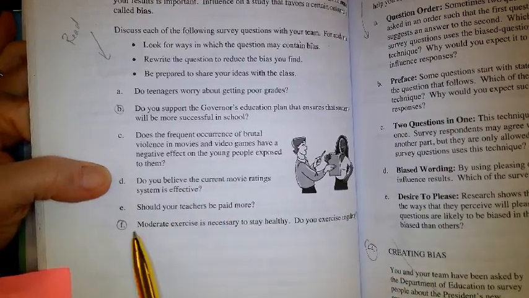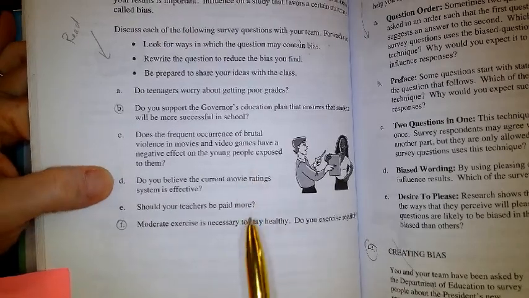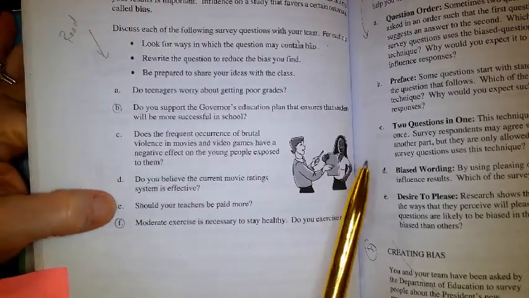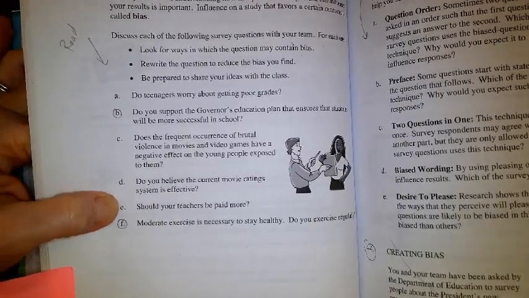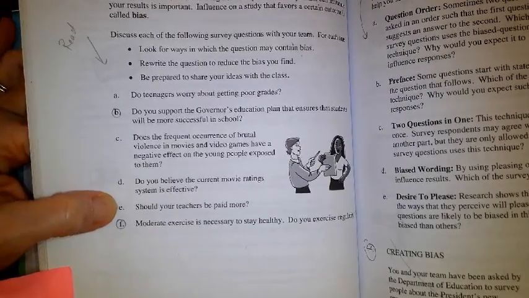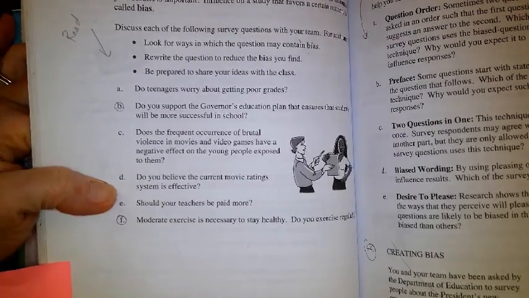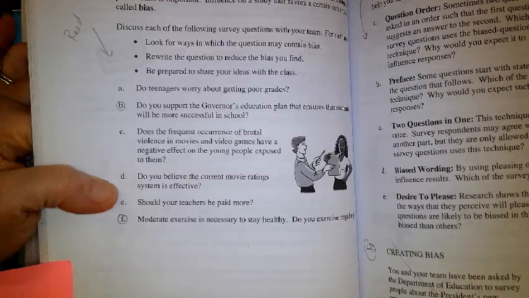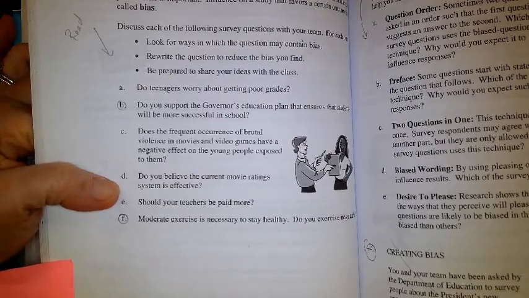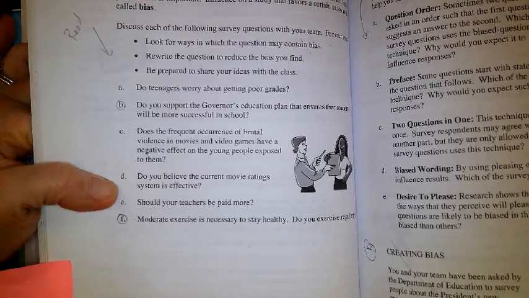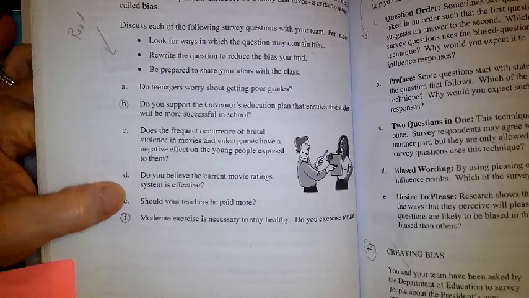Should your teachers be paid more? I don't know if there's a lot of bias in that. I think maybe the question kind of implies that teachers are underpaid. But I think the only way you could really clean that up is just say, how much do you think teachers should be paid? That way it's not implying that teachers aren't being paid enough.